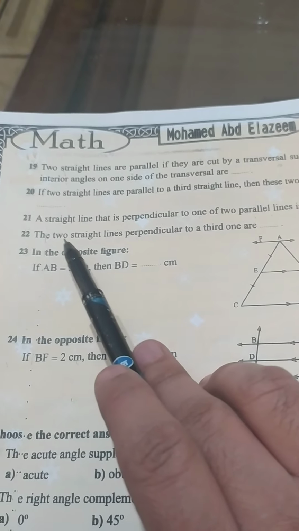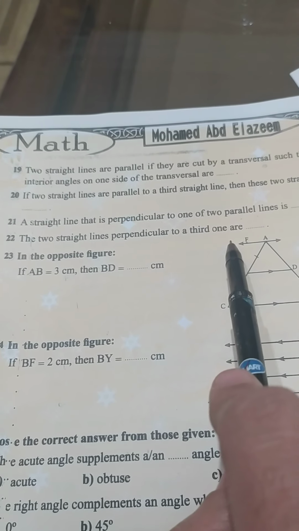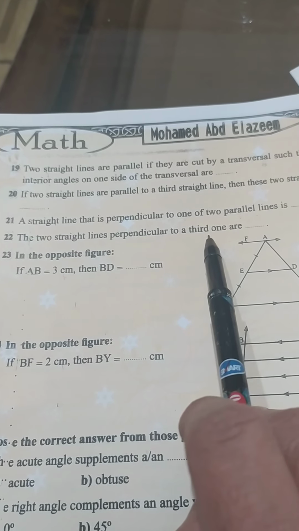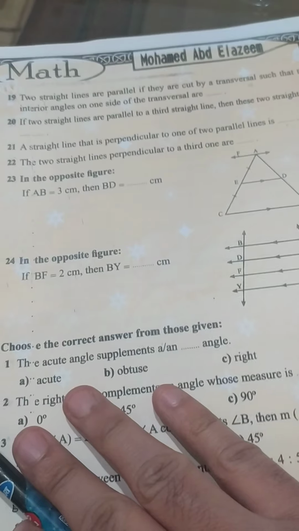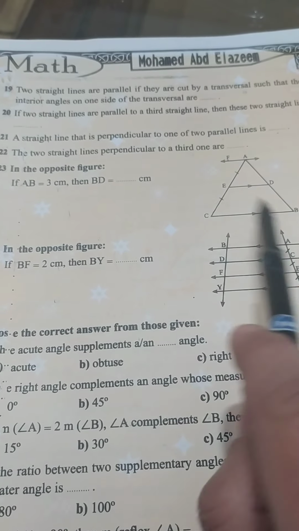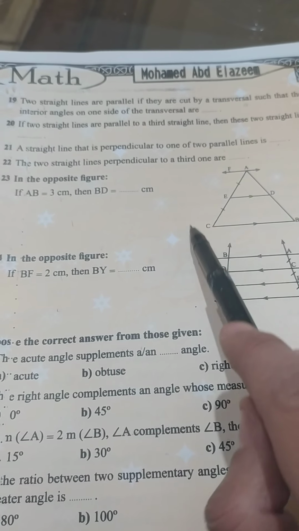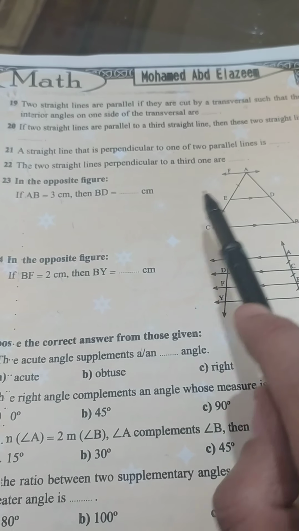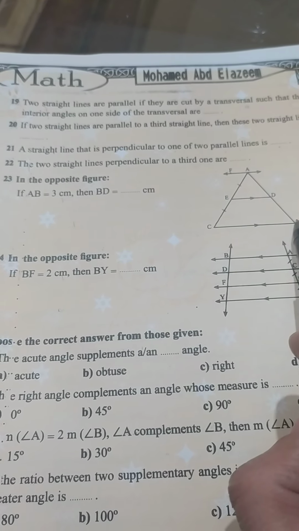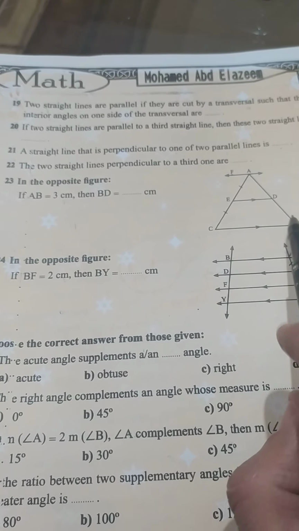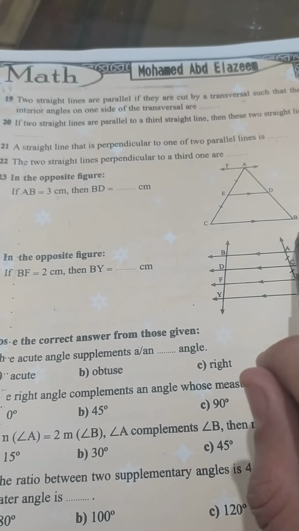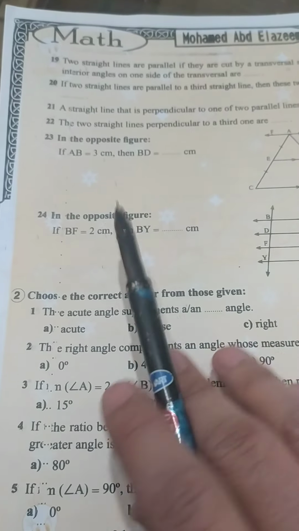Number 22: if two straight lines are both perpendicular to a third, then these two straight lines are parallel. Okay. In the opposite figure, AF is parallel to DE, which is parallel to BC, and AE equals EC. From all this we conclude that AD equals DB. AB is 3 in total, so BD alone is half the length of AB, half of 3 equals 1.5.